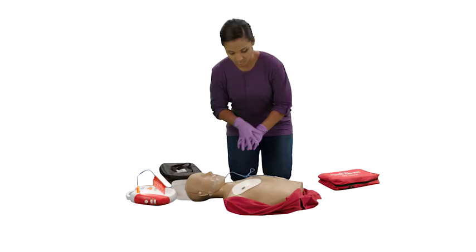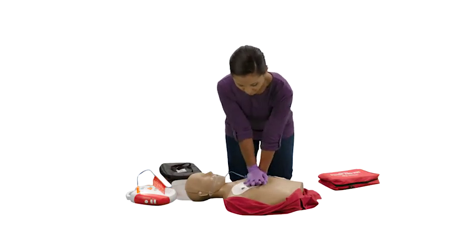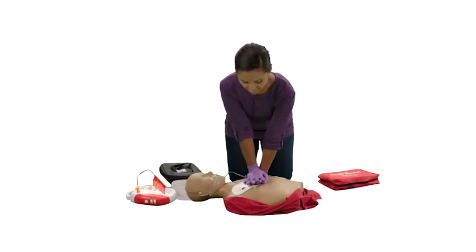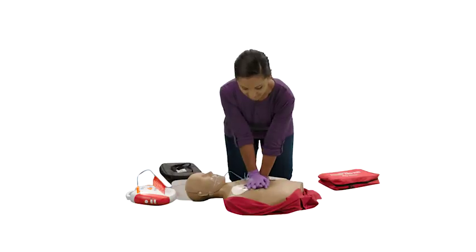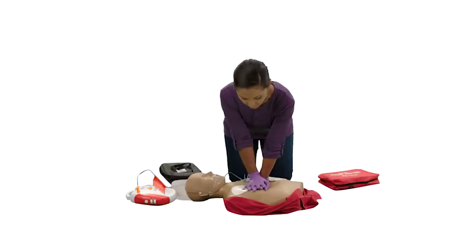Shock delivered. After the AED delivers the shock, or if no shock is advised, immediately begin CPR starting with compressions. Continue giving CPR and following the AED's prompts until you see an obvious sign of life or EMS personnel arrive.